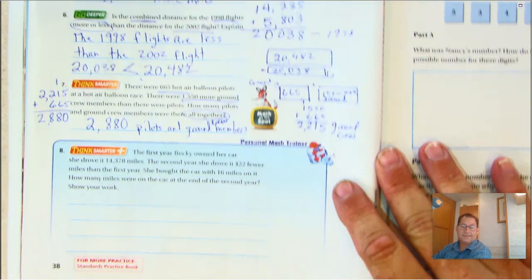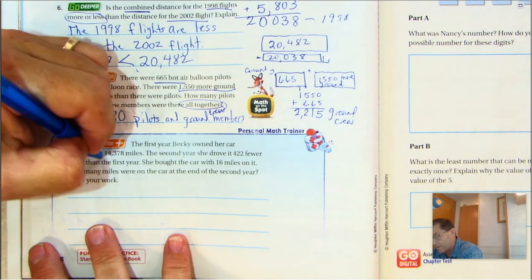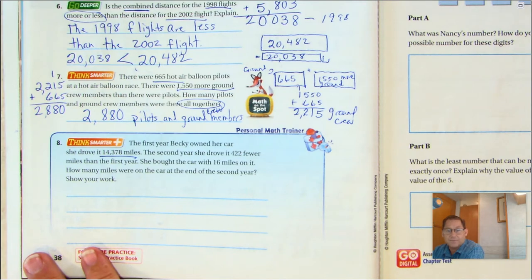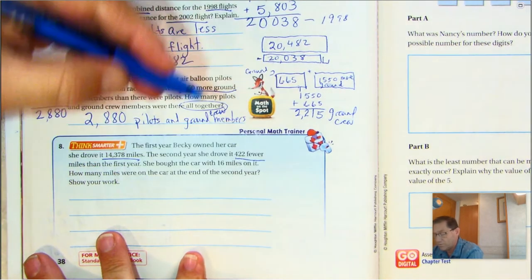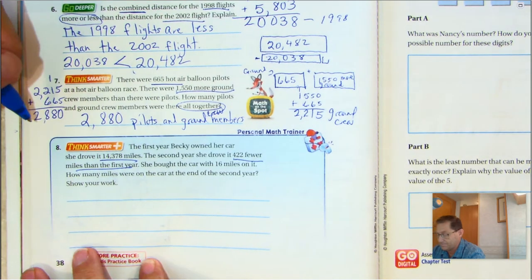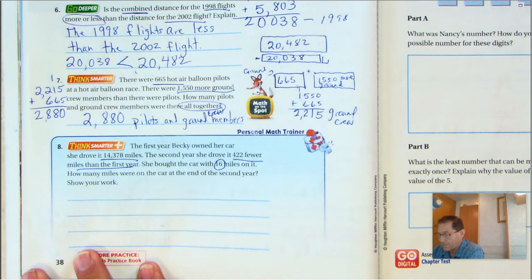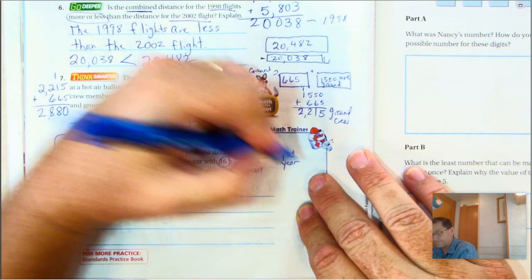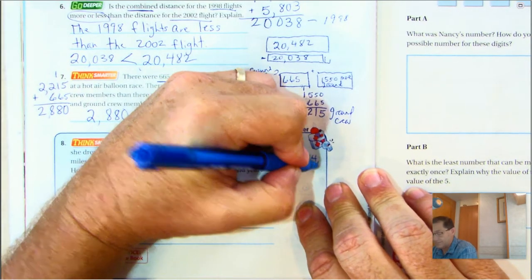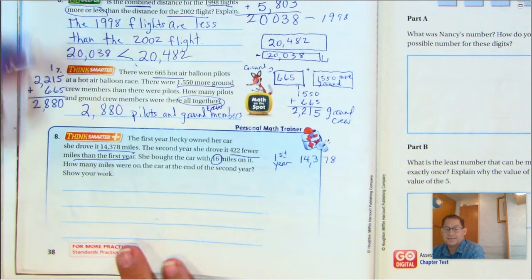All right, number 8. The first year Becky owned her car, she drove it 14,378 miles. The second year, she drove it 422 fewer miles than the first year. She bought the car with 16 miles on it. How many miles were on the car at the end of the second year? So we're given that the first year was 14,378. We have to figure out the second year.